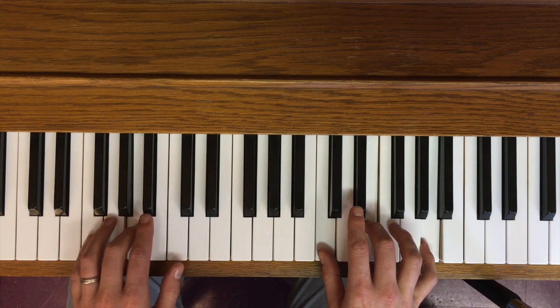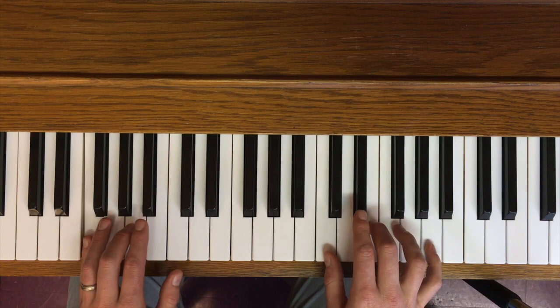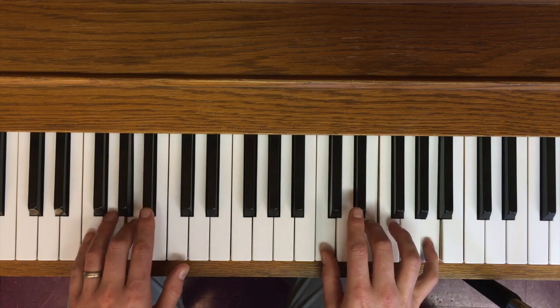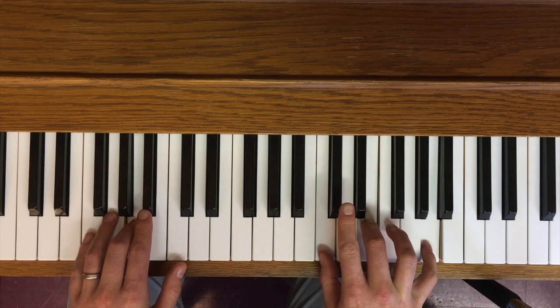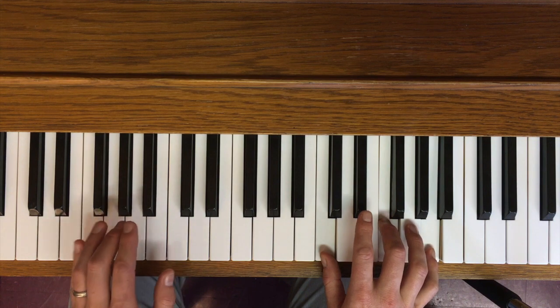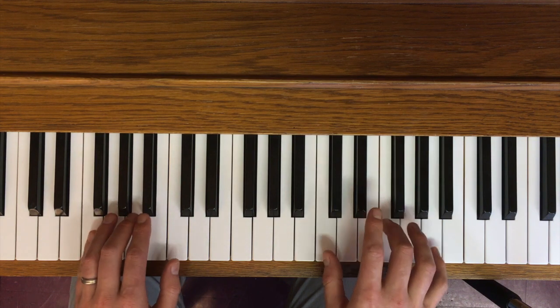Now, A minor to F major, 6 to 4, is another root motion of a third. So I do the same exact procedure where I keep the 2 common tones, which are right here, and move the other note up by step to now double the root with the bass.